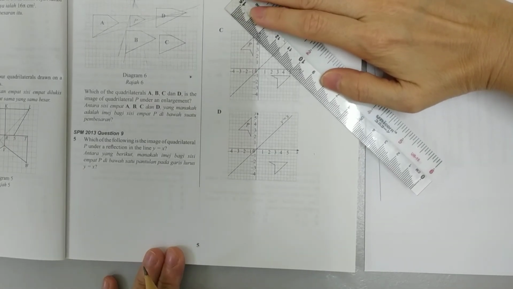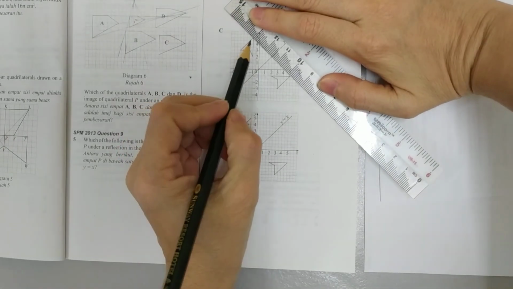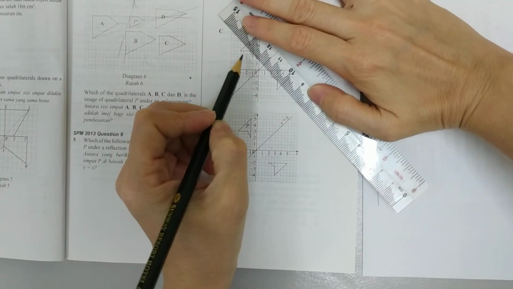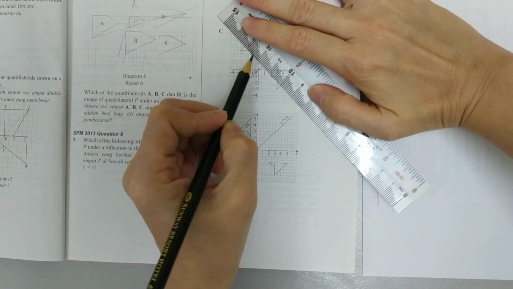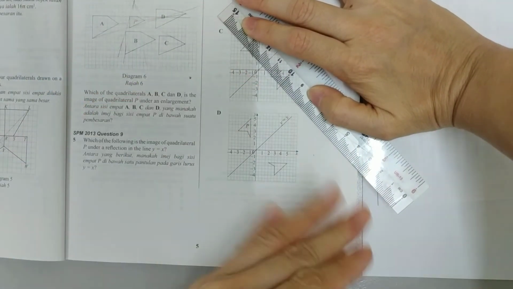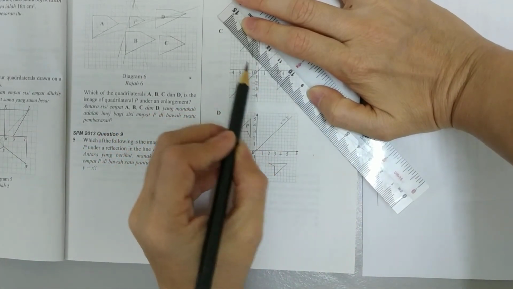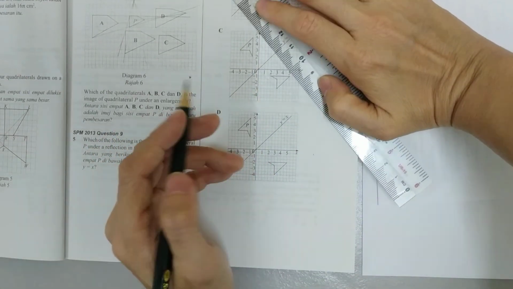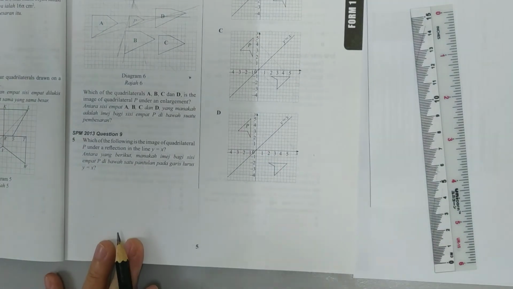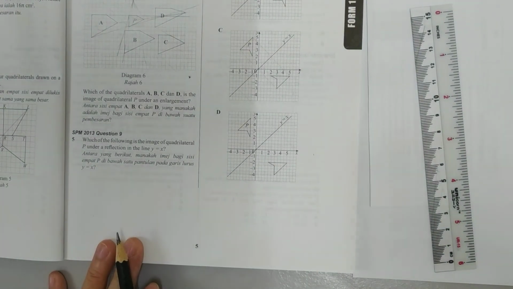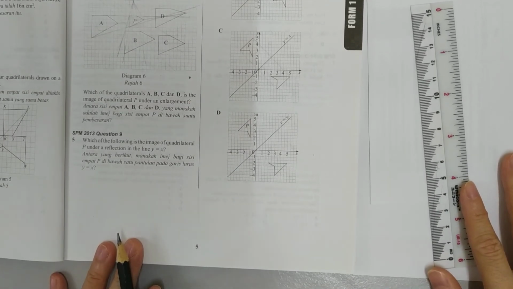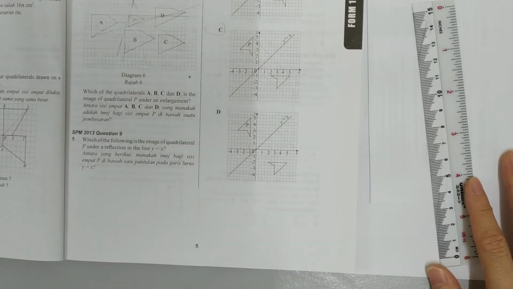If I put a ruler there, pointy to pointy, right, this bottom on its right will be reflected on the left. So it's here, and this one is here. Right? Same number of distance, opposite position. Right? So the answer is C.